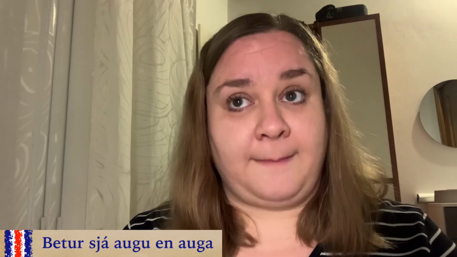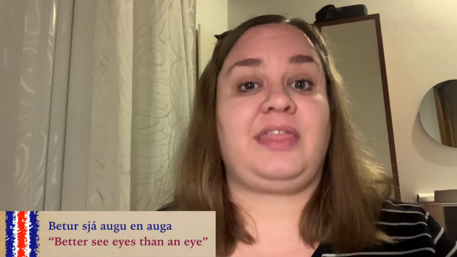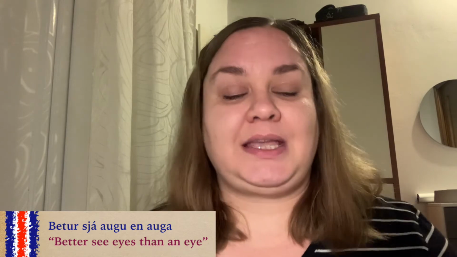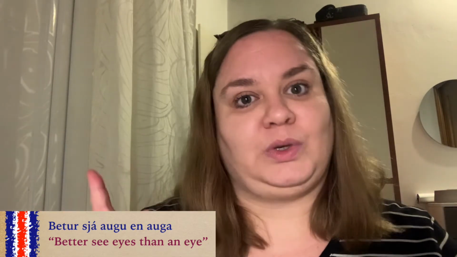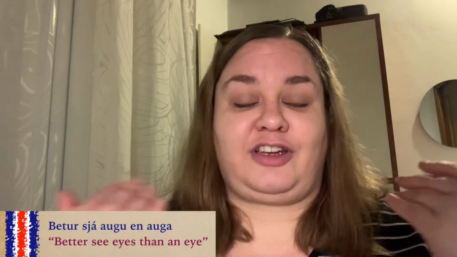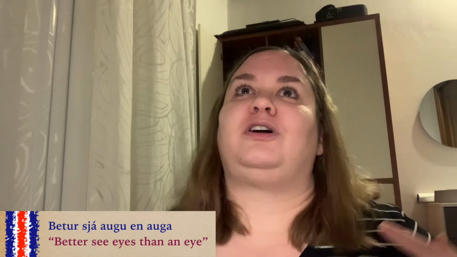And then, for example, we have an idiom in Icelandic, which is betur sjá augu en auga. Okay? Betur sjá augu en auga. So the literal translation is something like better see eyes than an eye. So what it means is that you can see better with many eyes compared to with only one eye. This seems fairly obvious, and we use it, for example, if you're looking for something.